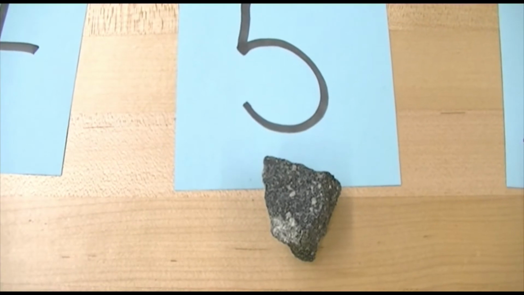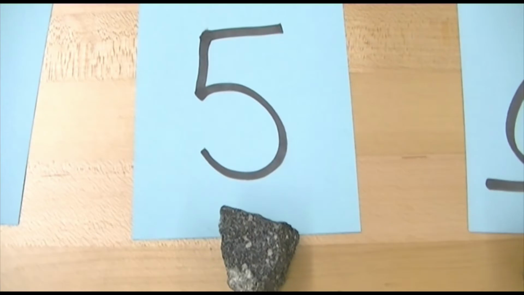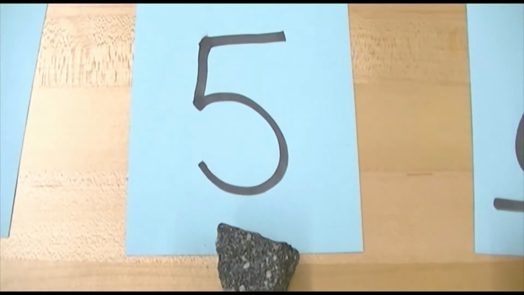So this is going to be clastic. Grain size is going to be sand. The sedimentary composition is going to be clay and sand.